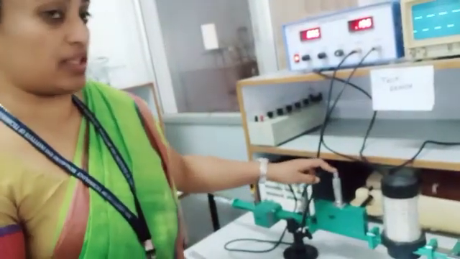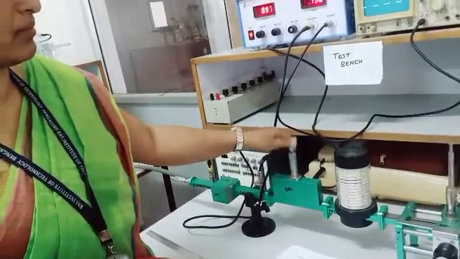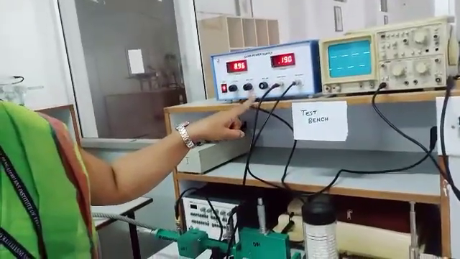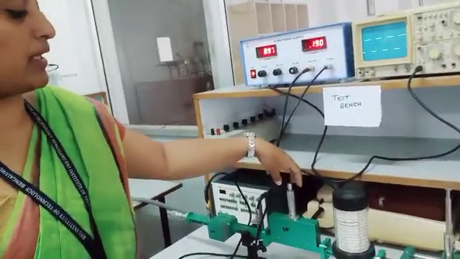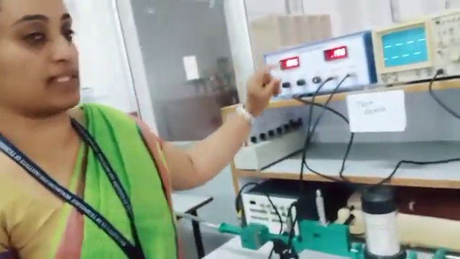We can also calculate the attenuation, with attenuation and without attenuation. As you turn the attenuator up, you can see an increase in the amplitude, that is, you can calculate the voltage. And when you turn the attenuator downwards, you can see the signal will be blocked, so you can see a decrease in the amplitude.